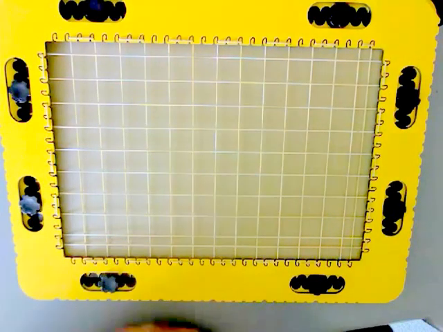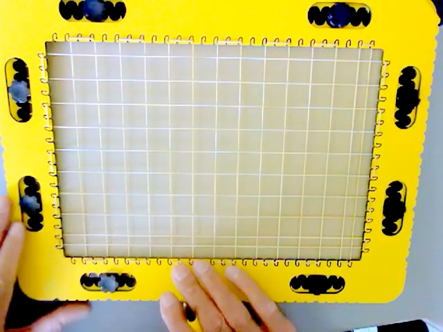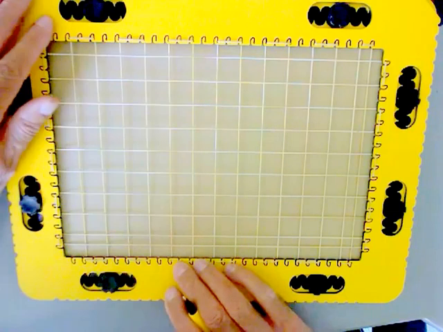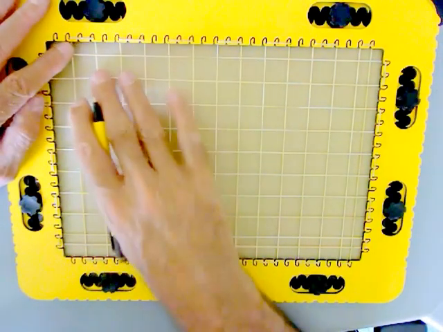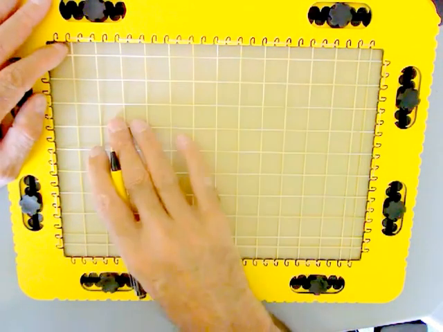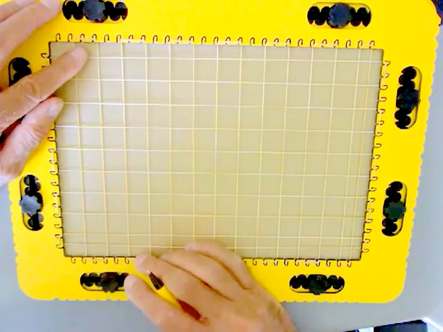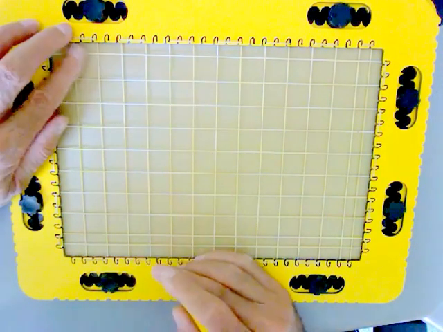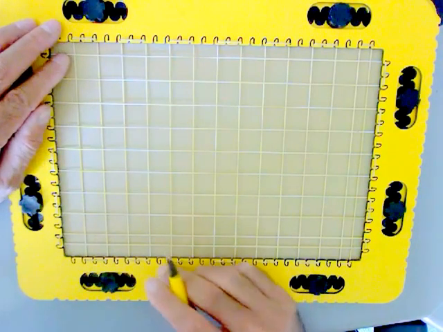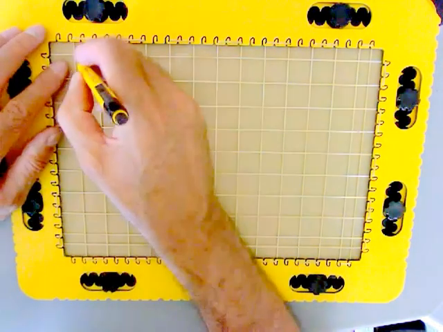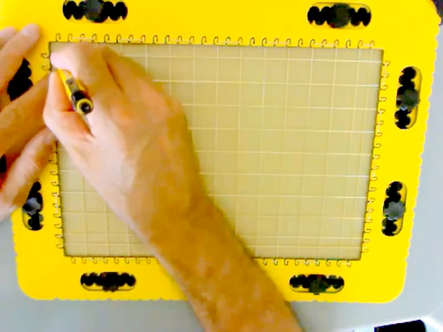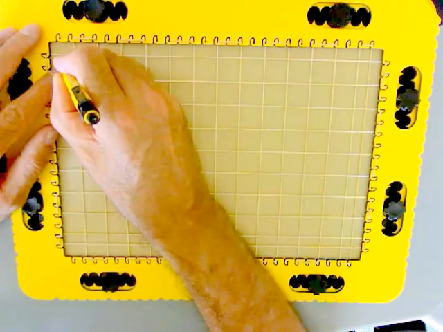Using the GraphGrid for some basic counting for games. Well, here we have the grids, the grid with a 2 centimeter cell size. And for instance, when we go to play Yahtzee, we could make here on the left hand side 1 dot.